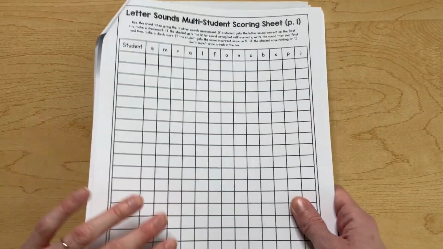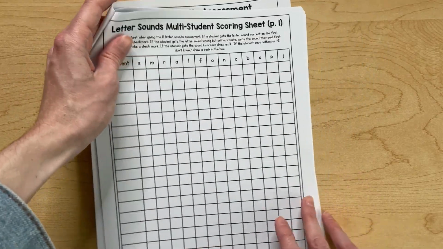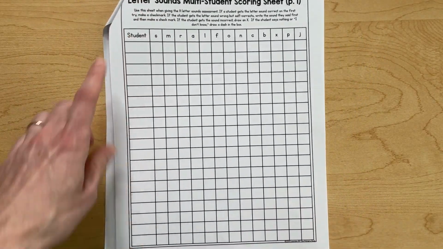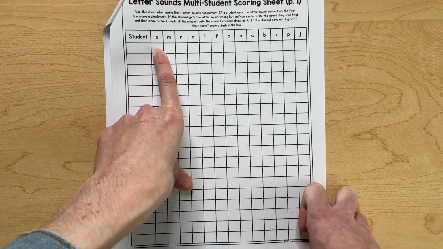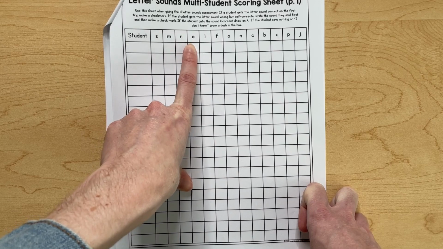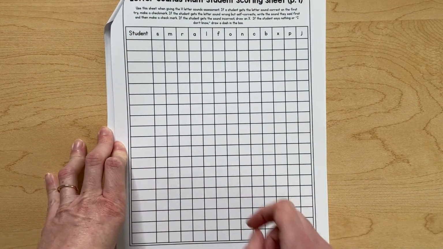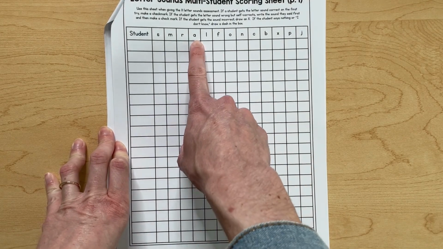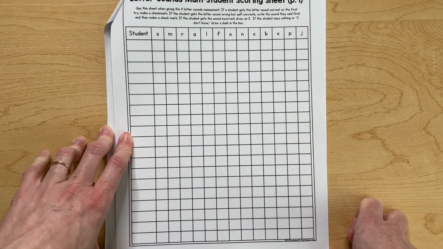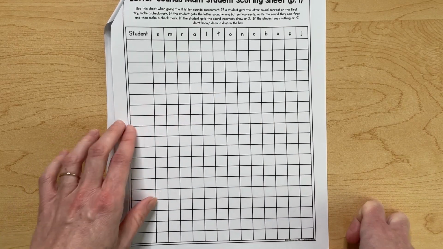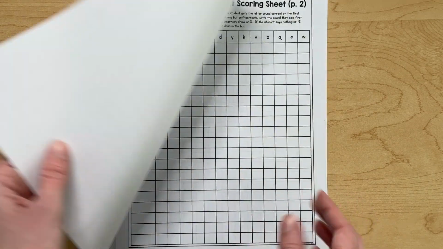I do feel that this individual student scoring sheet is very helpful. If you've got a whole class of students though, you may want to do something like this, because you write each student's name here, and then again, you could use 2 different colors or just use a check mark and an X. Then you see from looking at multiple students, oh, a lot of kids need to work on short A, so we're going to do that whole group. Or just a few kids need to work on short A, so we're going to address that in a small group lesson with just those kids. So you can see patterns that come out here.